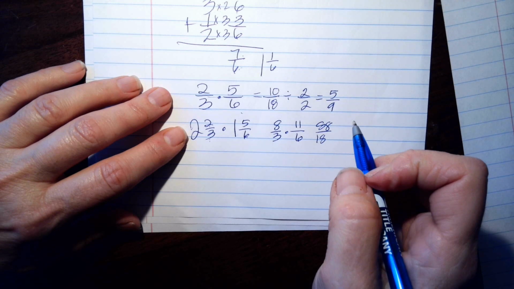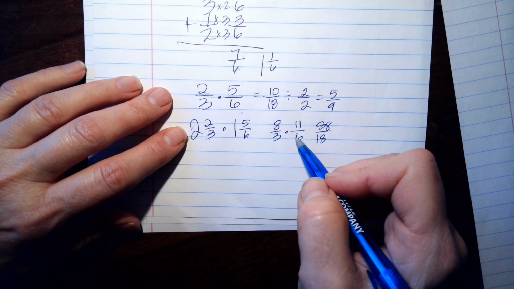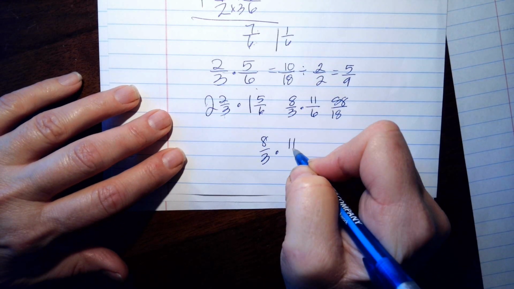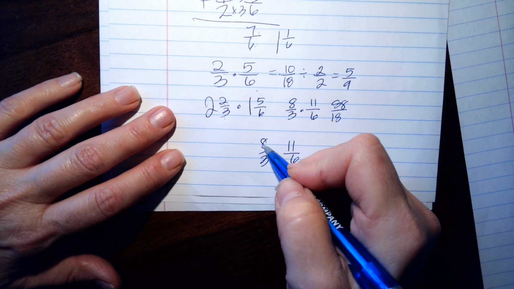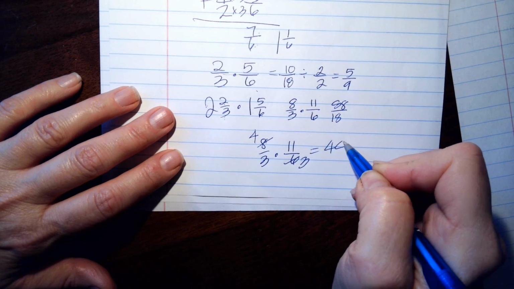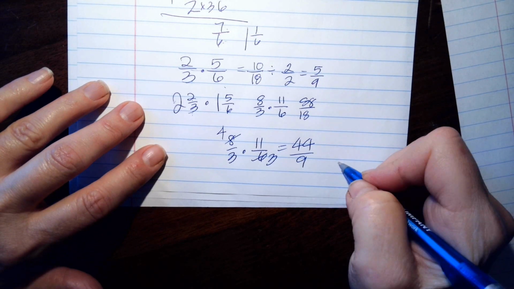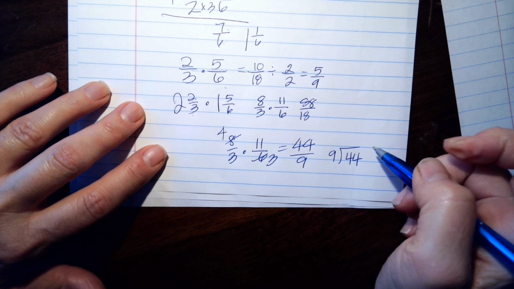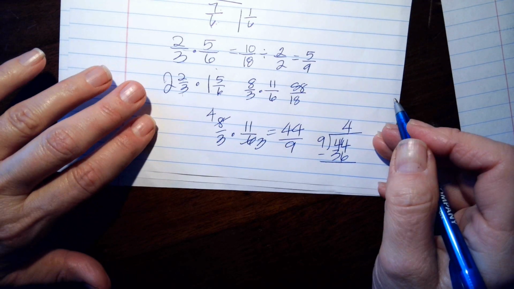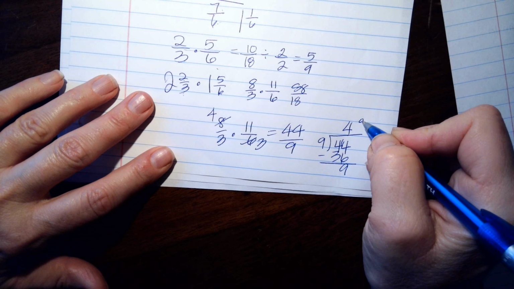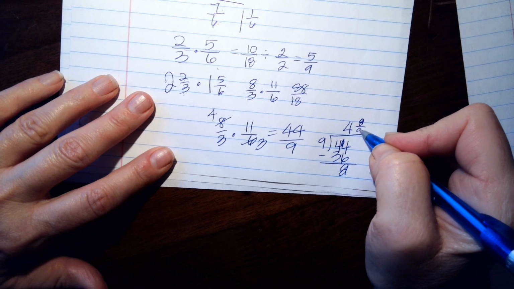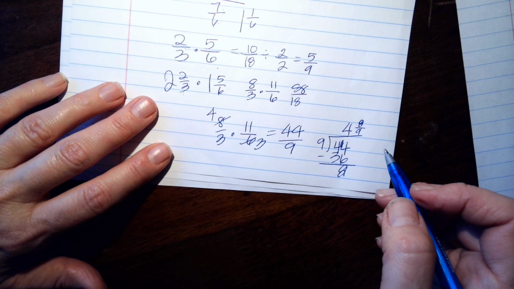Did you learn cross cancellation? Or no? Yeah. Okay, so I like to do that because it makes my numbers manageable. So I'm going to find a number that goes into this, and now I have 44/9. And then I would change it into a mixed number. 9 goes into 44 how many times? 4. Oh, sorry. 8. 8/9. Does that make sense to you? Yeah. All right.